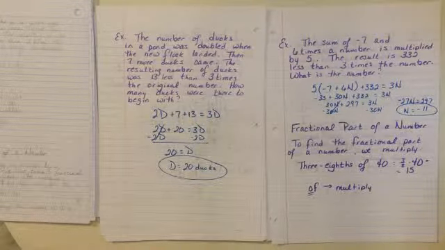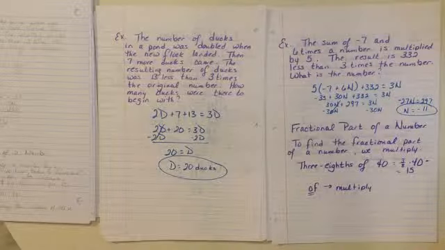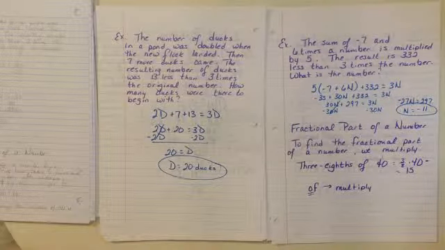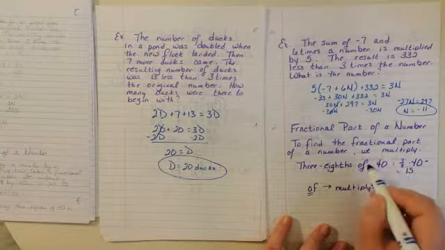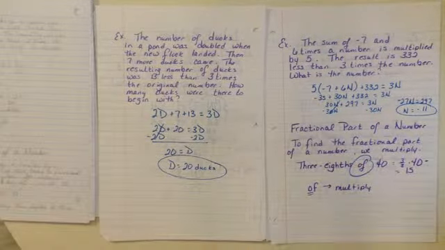Alright, the fractional part of a number. When we multiply a number by a fraction, we say we have taken a fractional part of the number. For example, if we multiply 3/8 by 40, we get 15. 3/8 of 40 equals 15. Of means multiply.